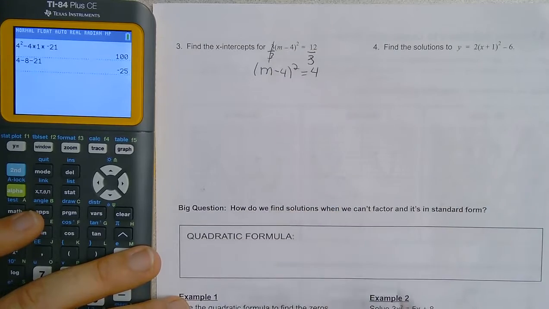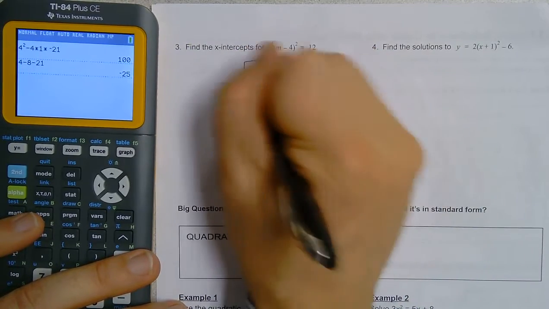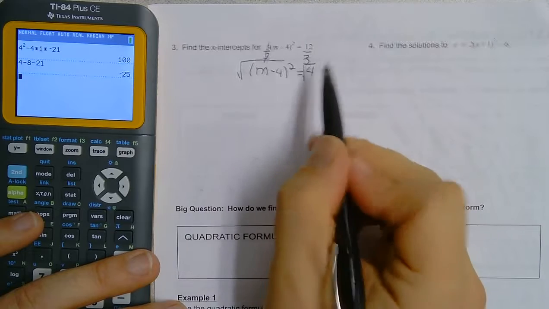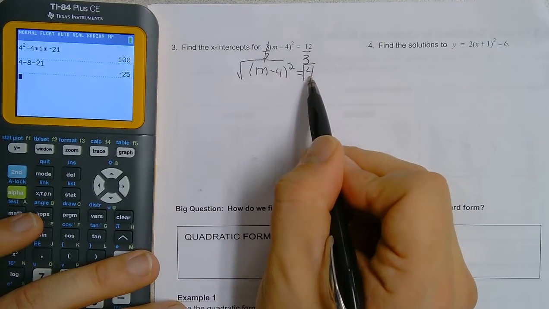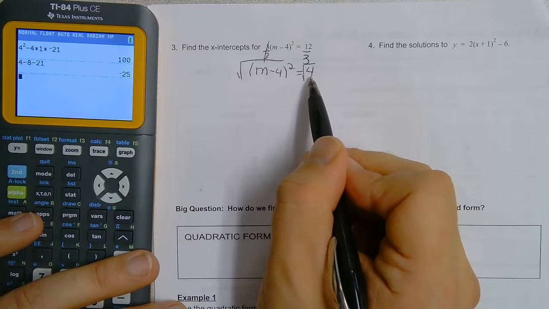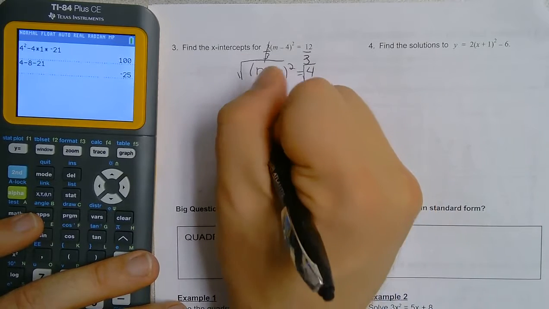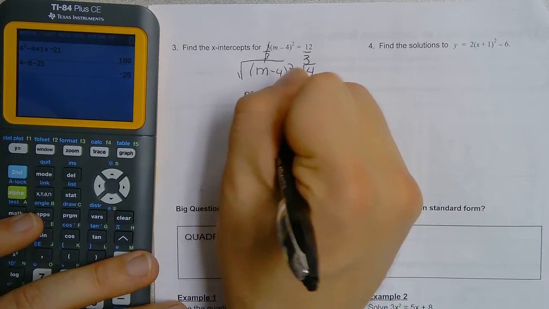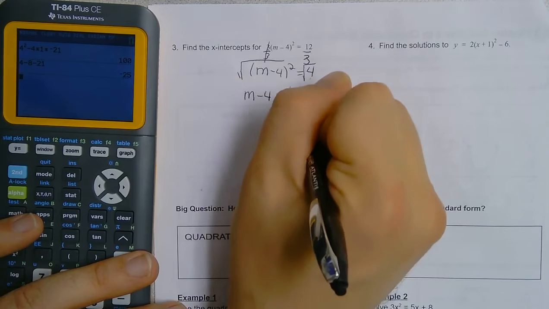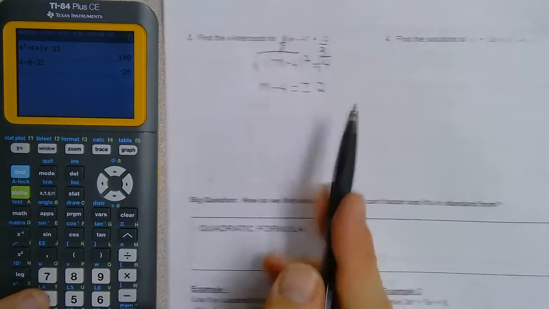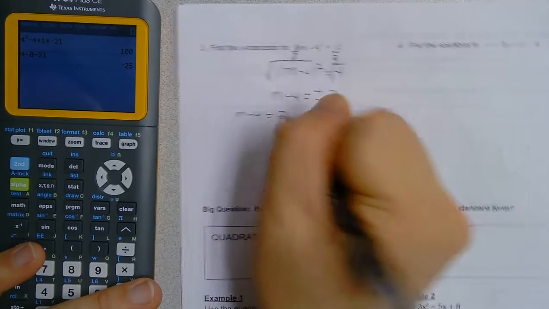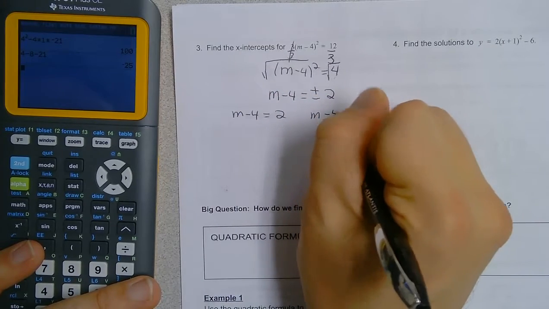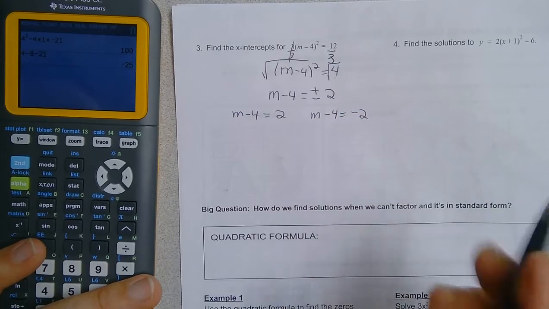Now I'm going to take the square root of both sides. And when I take the square root of 4, we have to remember I'm going to get plus or minus 2 because 2 times 2 is 4 and -2 times -2 is 4. So we would get m minus 4 equals plus or minus 2. So we're going to split that up and say m minus 4 equals 2 and m minus 4 equals -2.